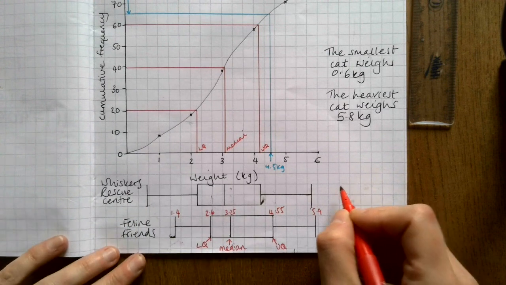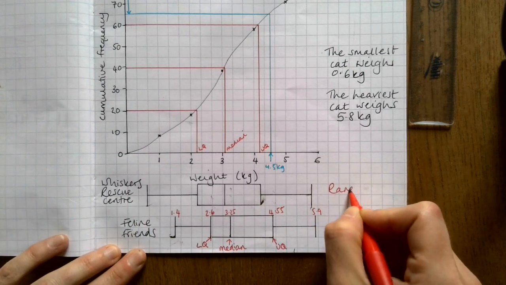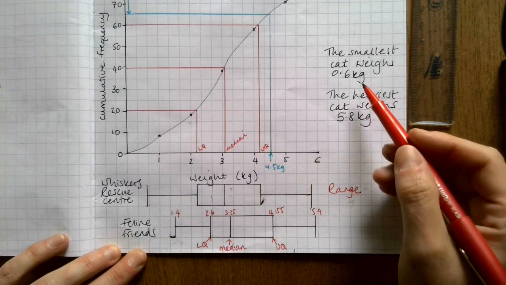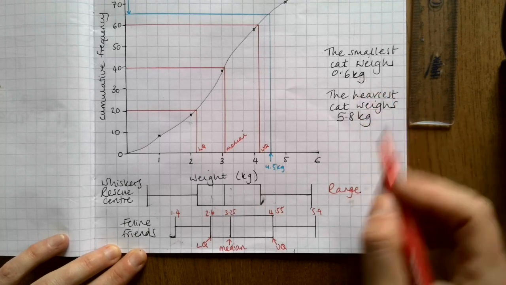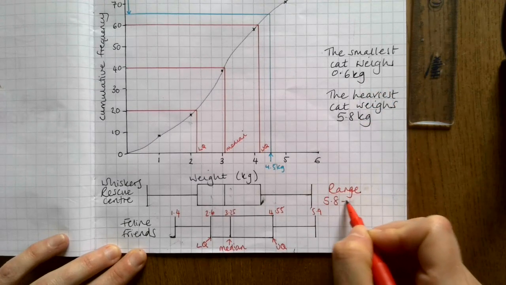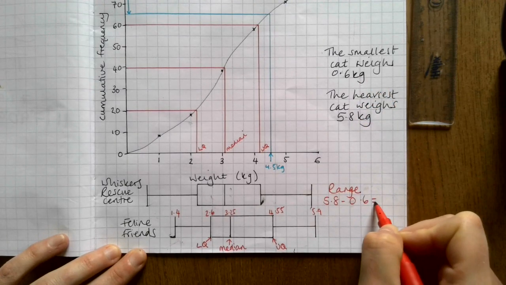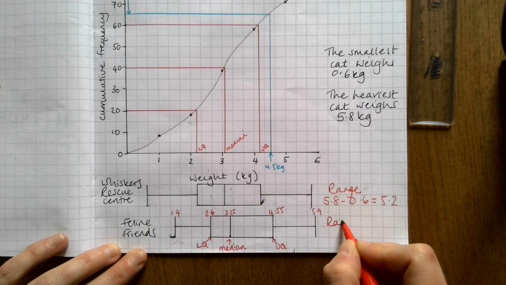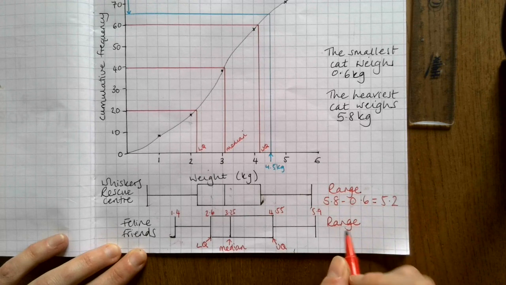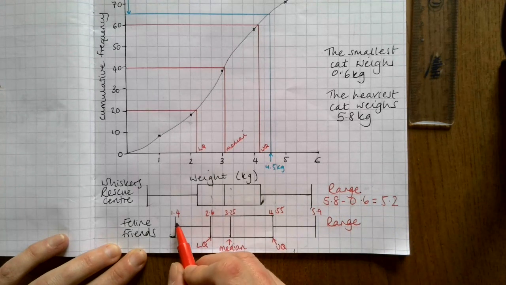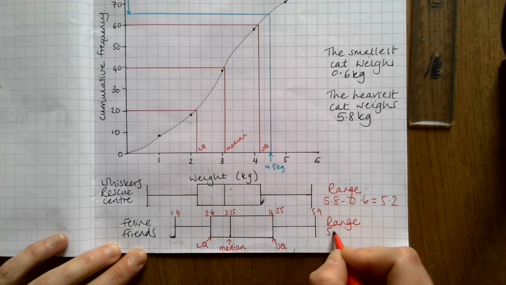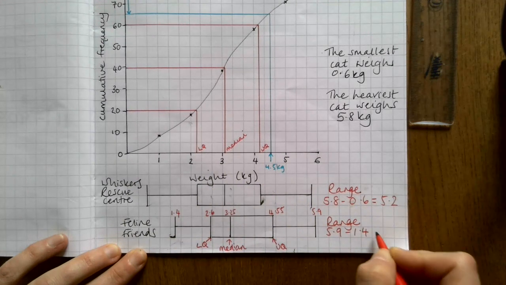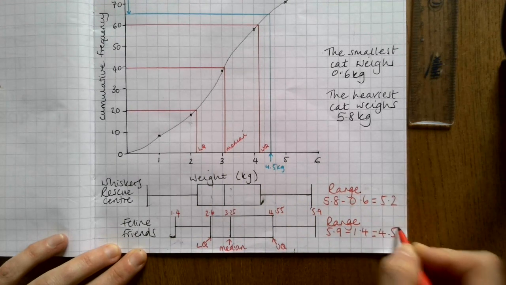So if we were to do that, the range for this one would be 5.8 take away 0.6. So that's 5.2. And the range for Feline Friends is 5.9 take away 1.4. 4.5.